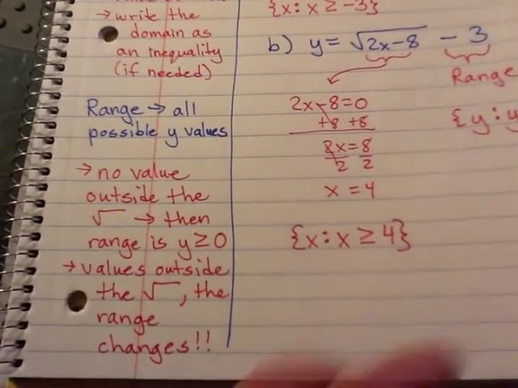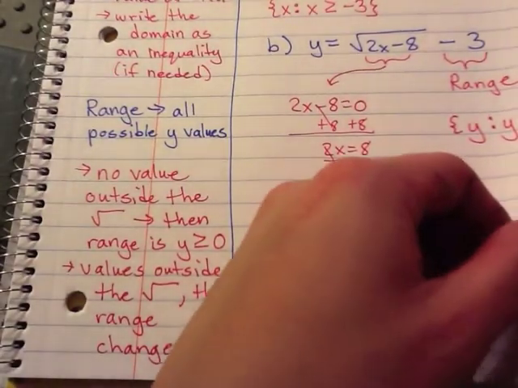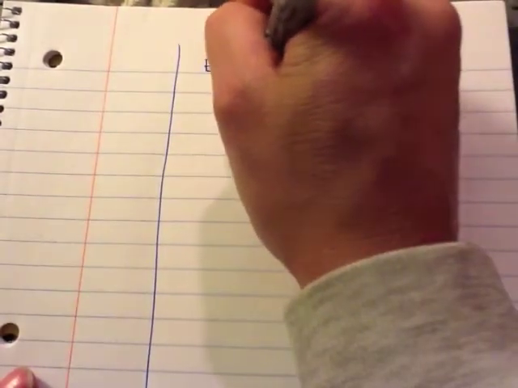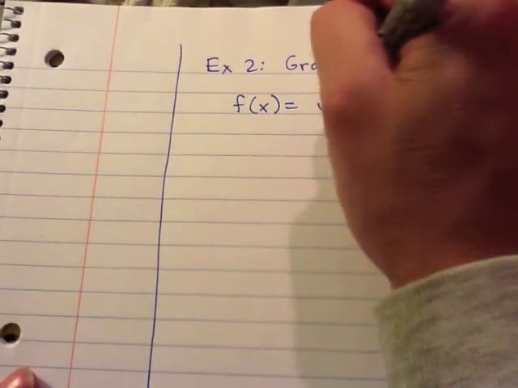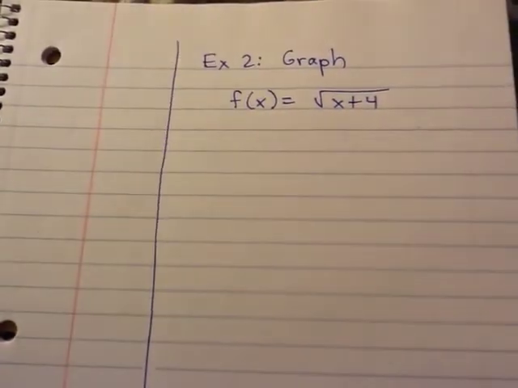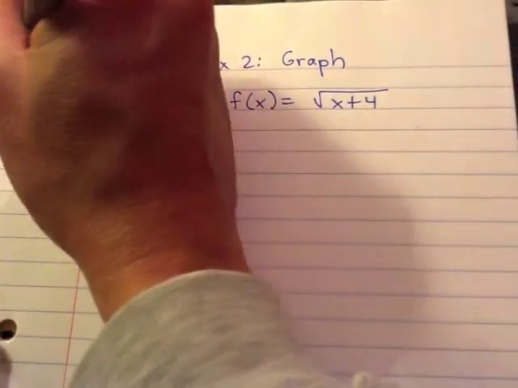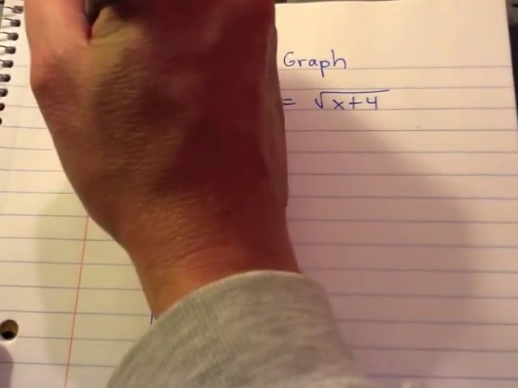Okay, now we're going to start graphing them. So example 2 says to graph f of x equals the square root of x plus 4. Okay, you guys all know f of x is equal to what? You should know by now f of x means y.